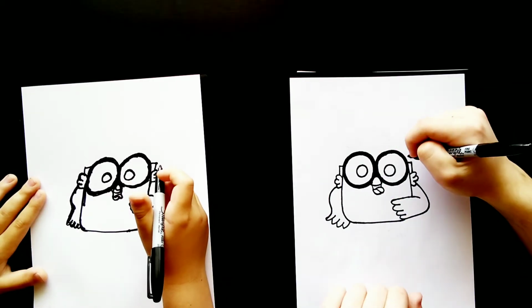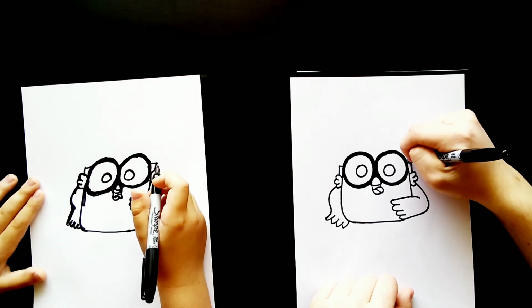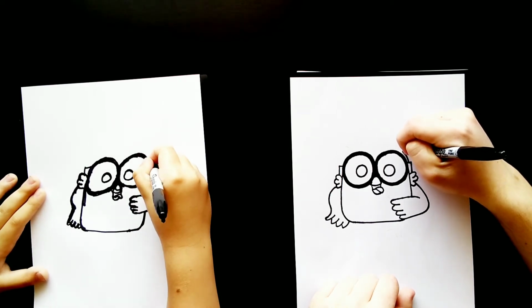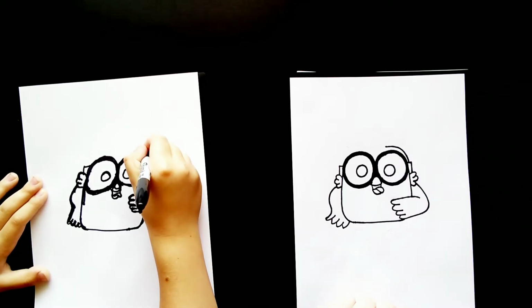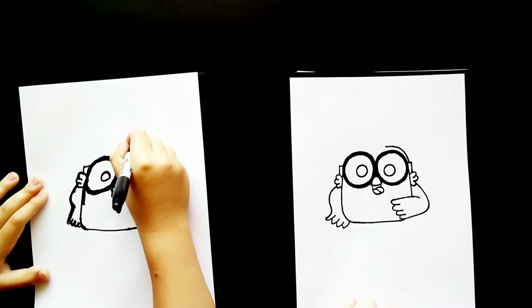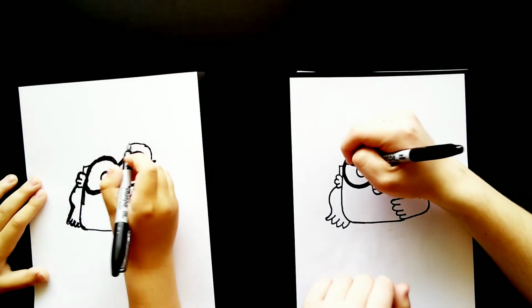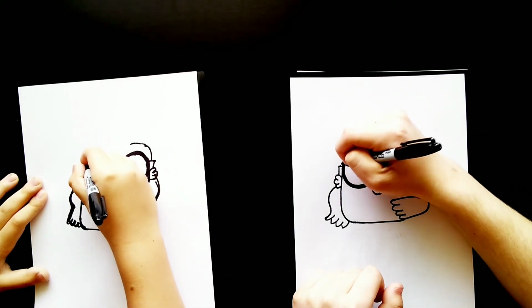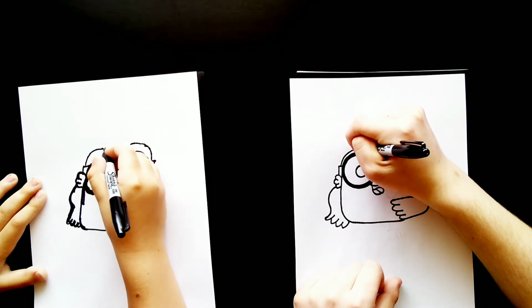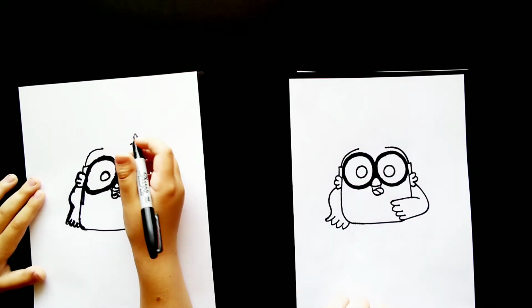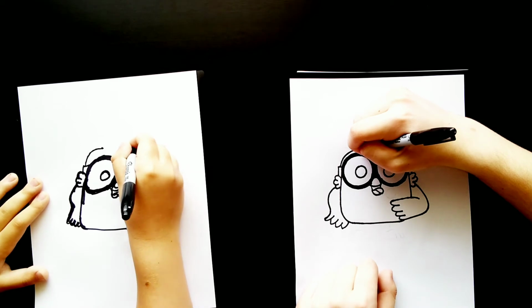We're going to go over here on the right side and draw a tiny little line that curves up here. And then we're going to do the same thing on the left side. Then once we have that, we're going to connect those two together.